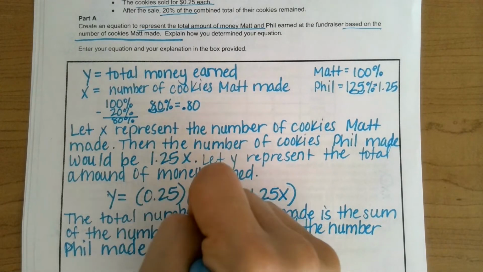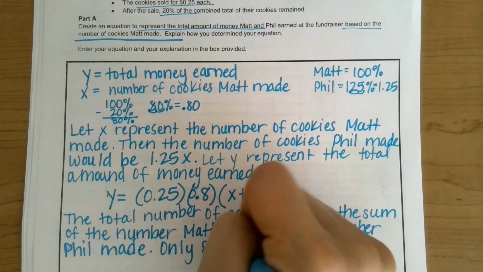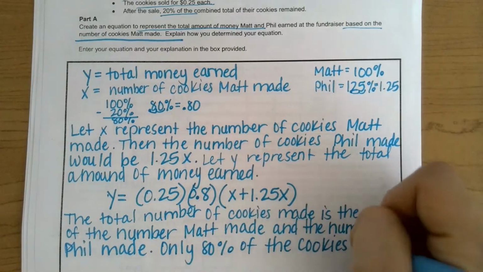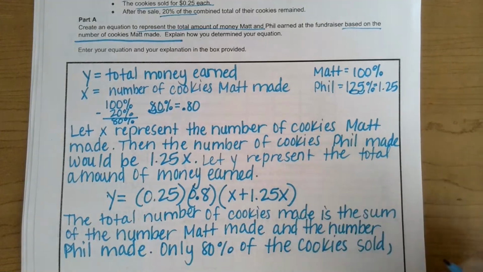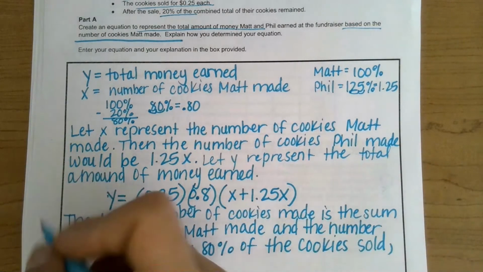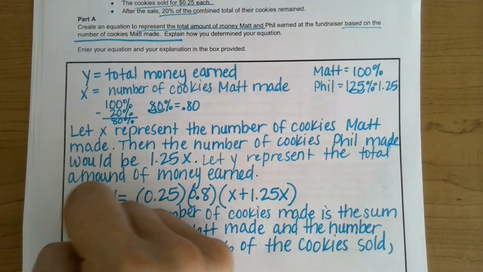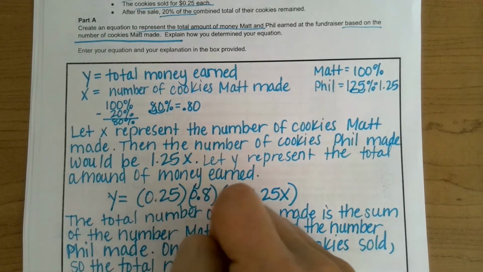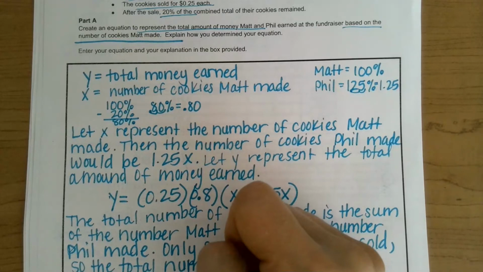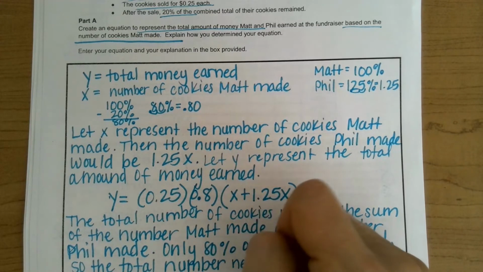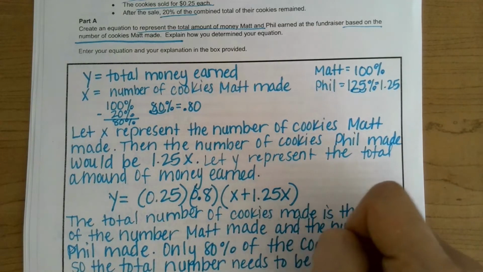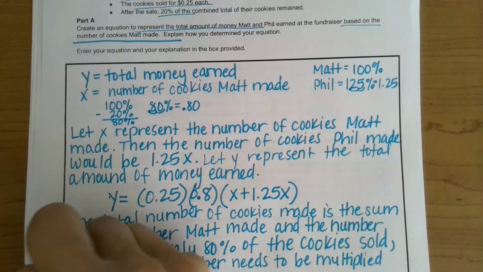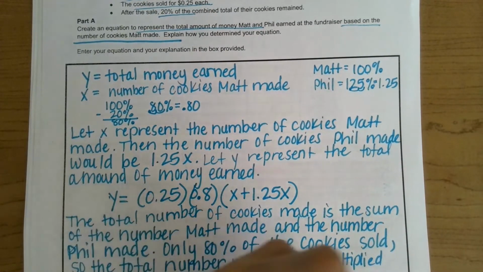Only 80% of the cookies sold. So the total number needs to be multiplied by 8/10.